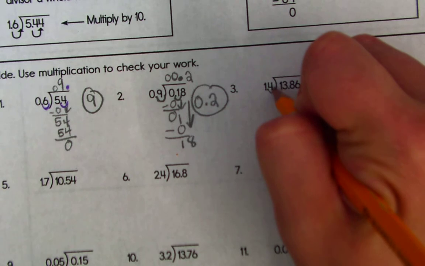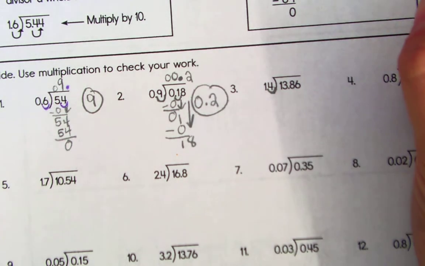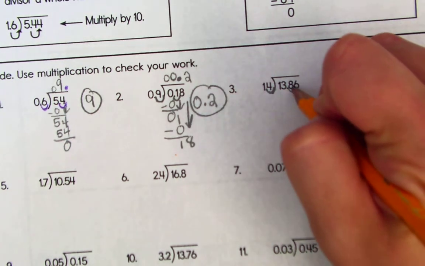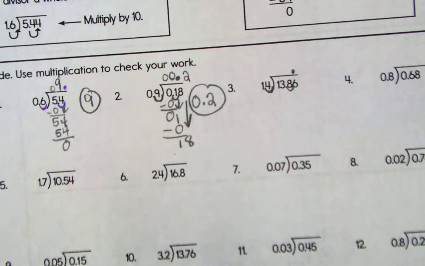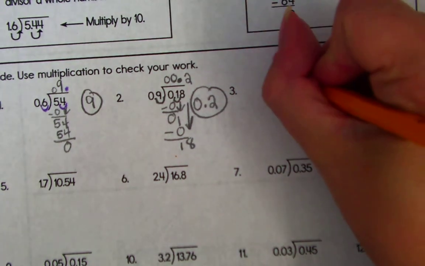1.4, I'm going to move over one spot because there's a point, so I'm going to make that a whole number. I'm going to move this over one spot, so it's now right here. That's the first thing I do. I don't do anything else. I don't worry about the division. I worry about doing this. 14 can go into 1 0 times.